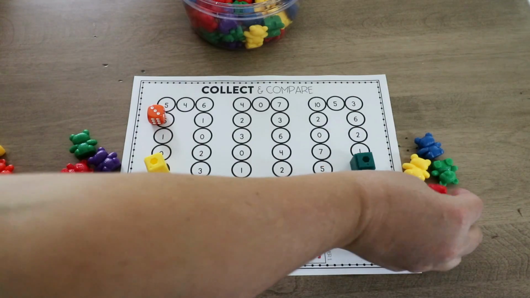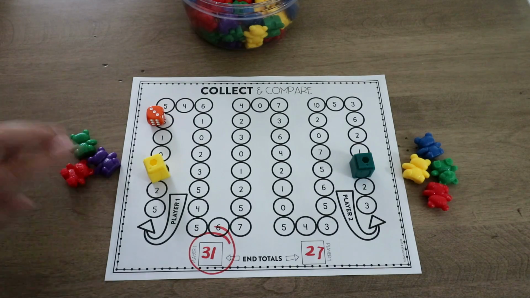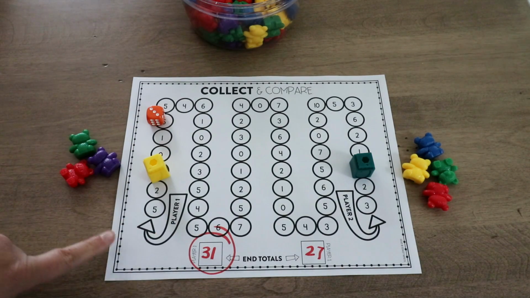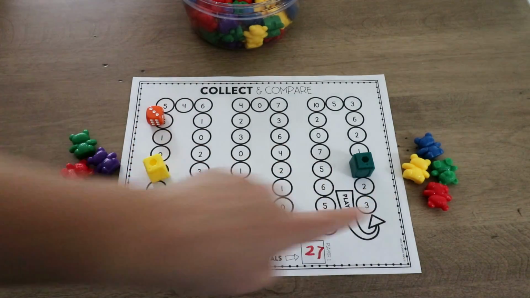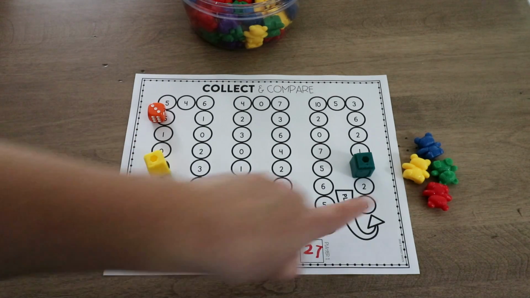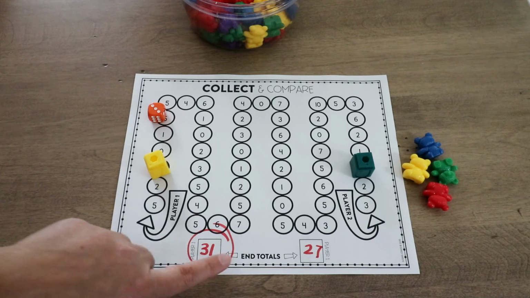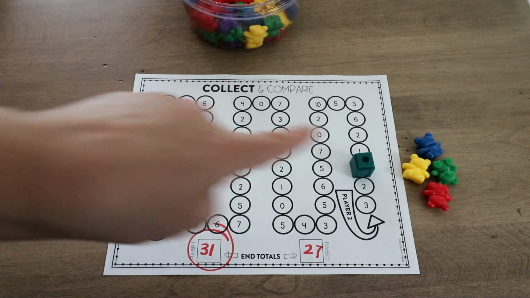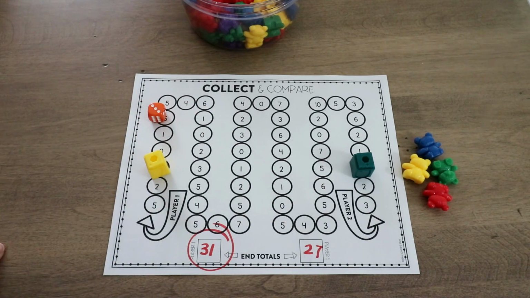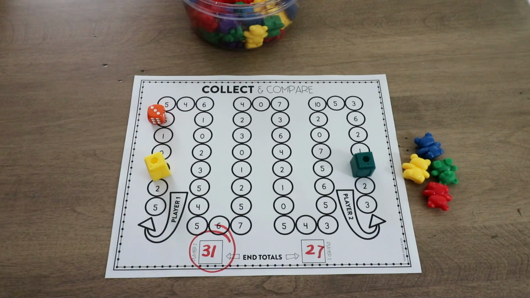Now, in order to decide who would actually keep that amount, it has to be whoever has the larger amount. So over here, player 1 has 4. Player 2 has 4, so player 1 will put theirs back. So this way the numbers aren't as high when they get to the end. So they'll be comparing each time they roll. And if it's a tie, they both get to keep it.